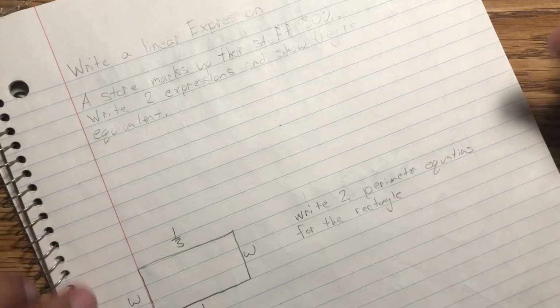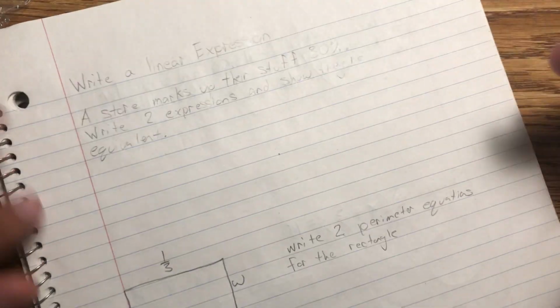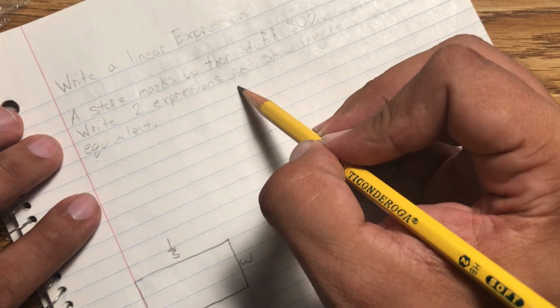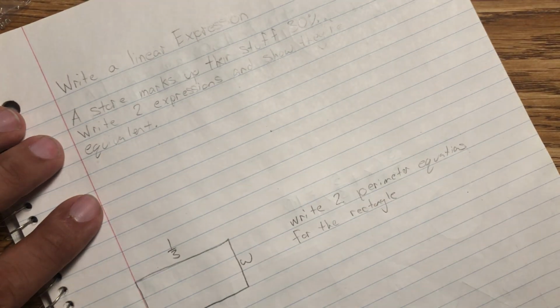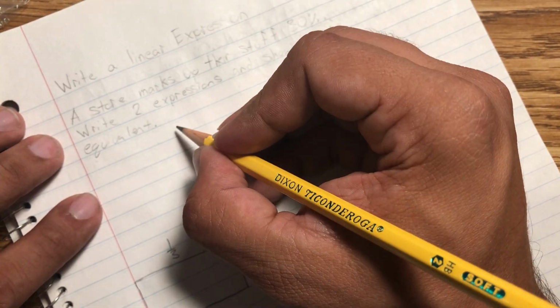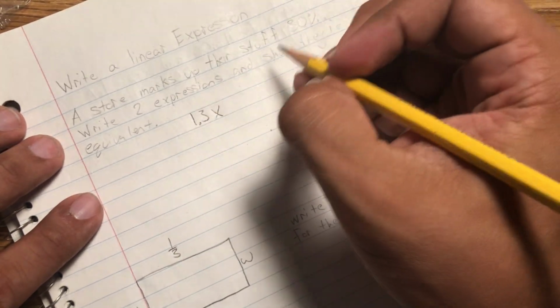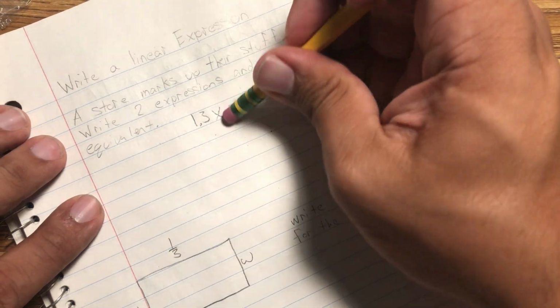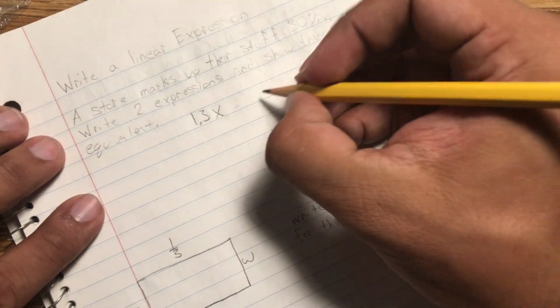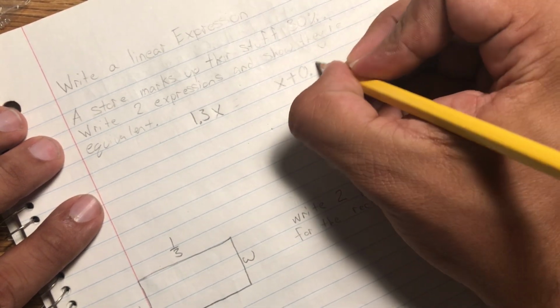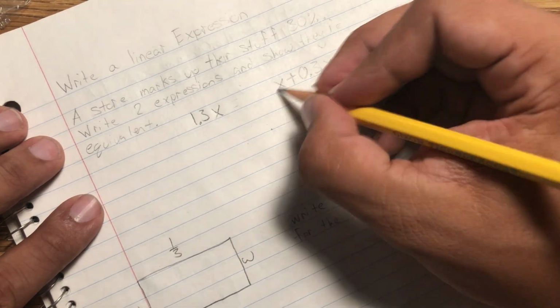Okay, I'm going a little fast, and I'm just doing some examples of each section that I was asked for. Okay, this is the first one here. Write an expression. A store marks up the stuff 30%. Write 2 expressions and show they're equivalent. So the first expression I would write is I would multiply the original times 1.3, and that will give me the answer I'm looking for. So that's an expression right there. The other expression I have is the original plus whatever 30% is of that added to it.